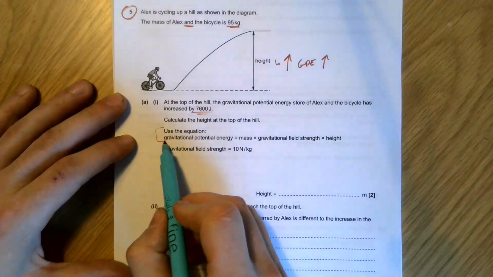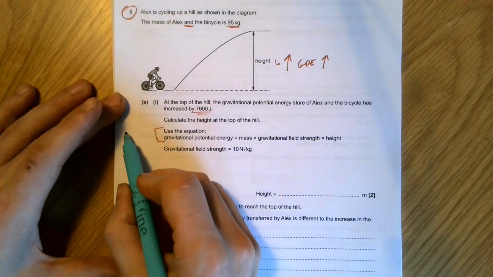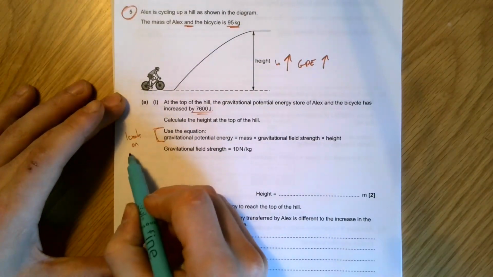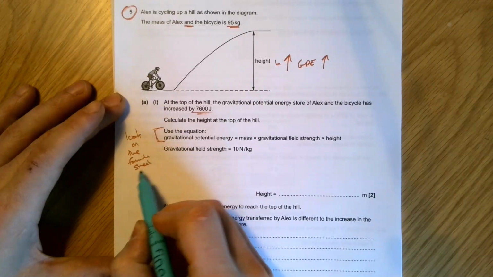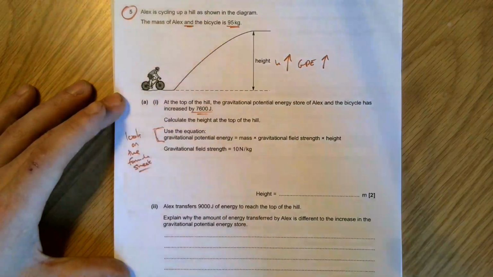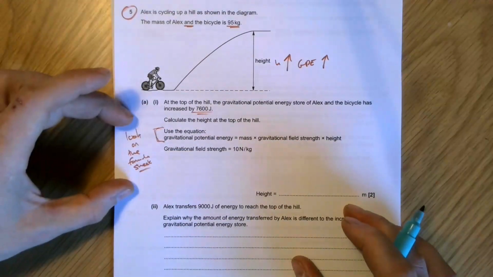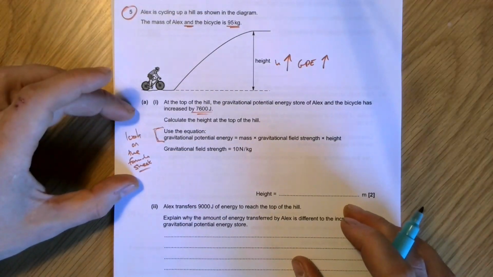Now they've given you the equation here. If they don't, where do you look? You look on the formula sheet. I know it might be obvious to some of you, but it's not obvious to everyone. The equations are given to you this year. Look at them on the formula sheet.